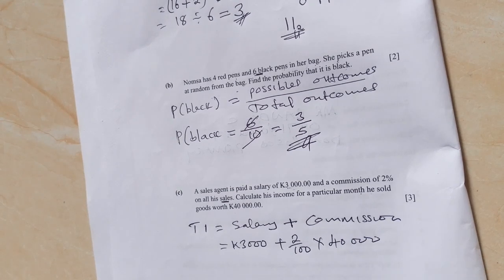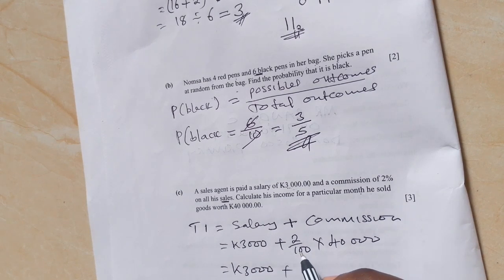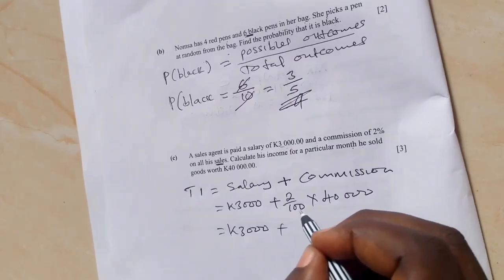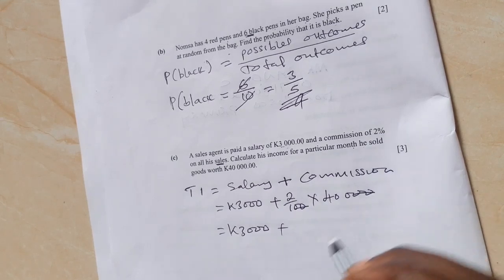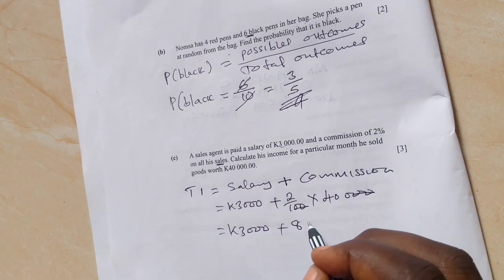All right. Okay, so you have 3,000 kwacha plus. So you can simplify this here. So 100 here, 100 there. So that you just have 2 times 4, that is 8.